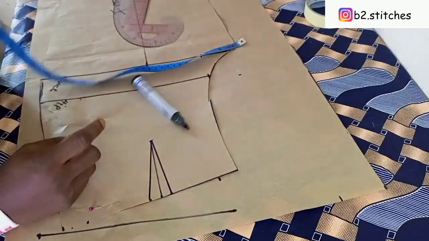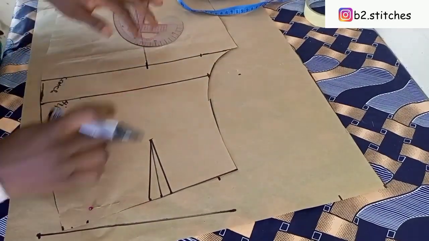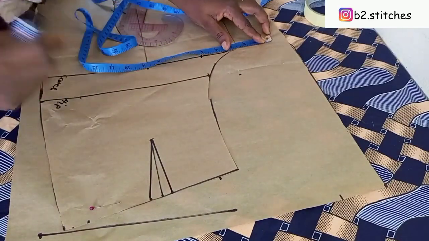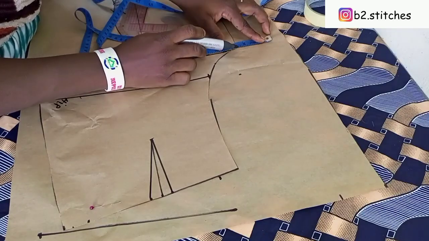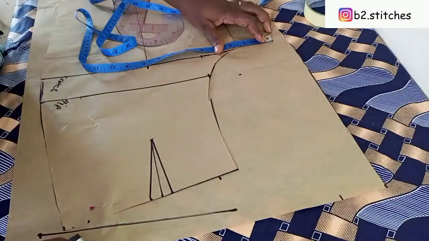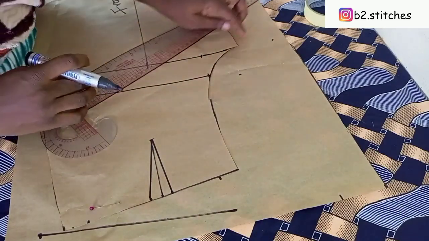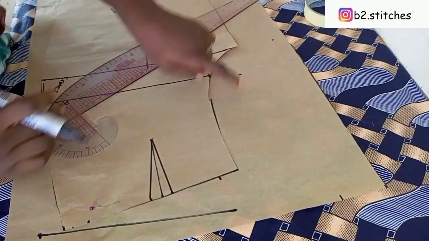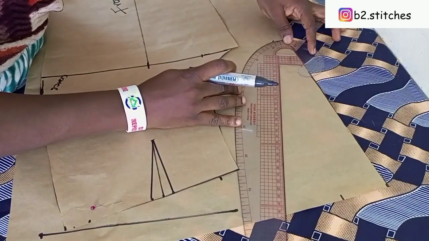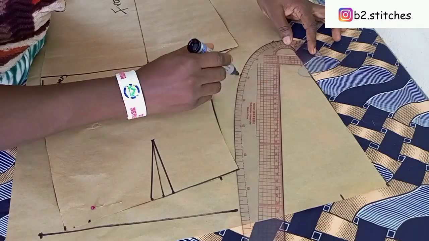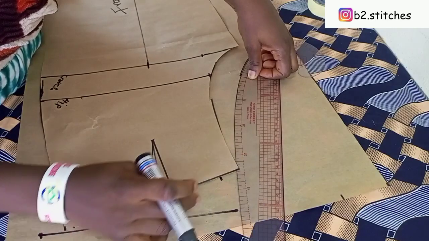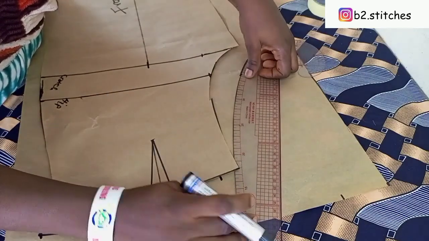Okay, so on the hip line, that's to draft the back pattern. On the hip line, we'll go in by 2 inches. Then on the crotch line, we'll add 2.5, the same 2.5 we added at the front piece to extend the crotch line. Starting from where the crotch line for the front stops, you add your 2.5, okay? So you join all the lines together like so.